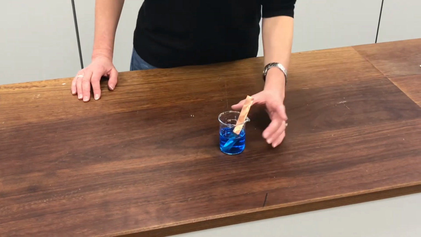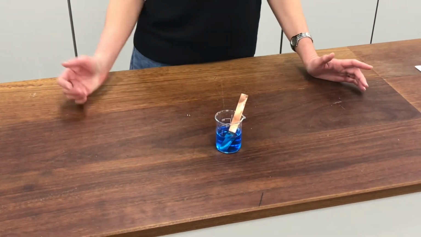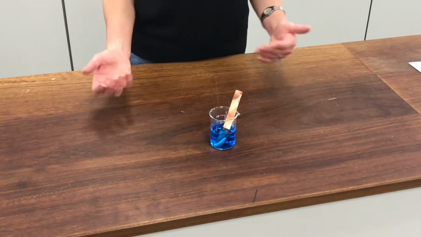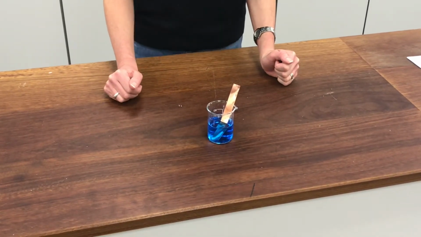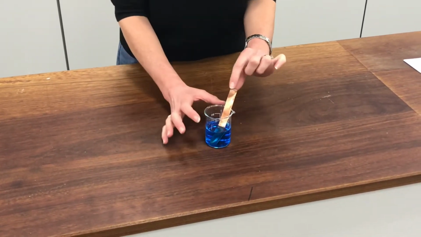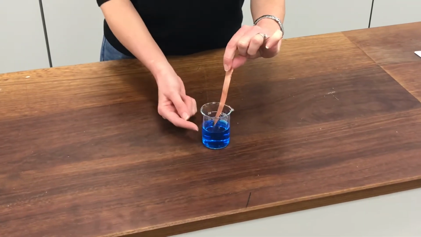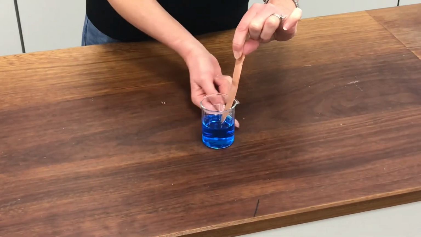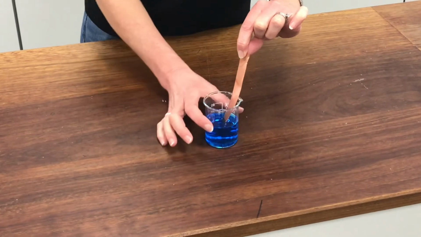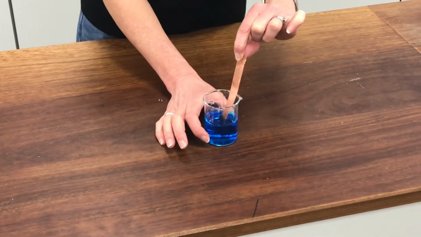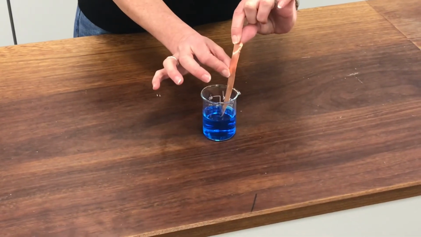Okay, so I'm going to give you an introduction to electrochemistry. One of the things that we need to understand to do with that is electrochemical cells. So I've set up something here that's called a half cell. I've got some copper sulfate solution in the bottom here, in my beaker, and it's 1 molar concentration, so 1 mole per dm cubed. And I've put a piece of copper metal into it.